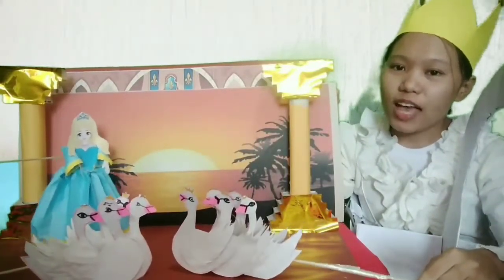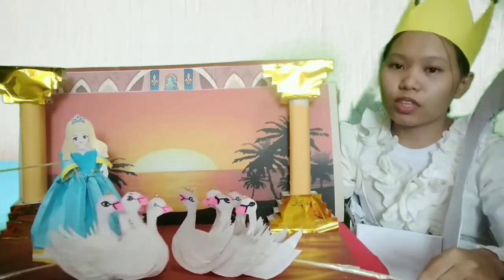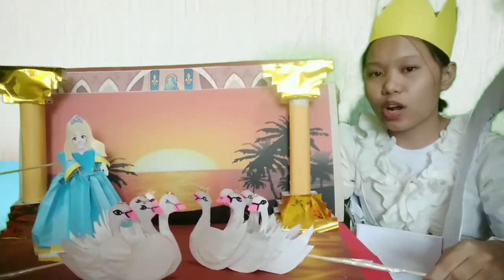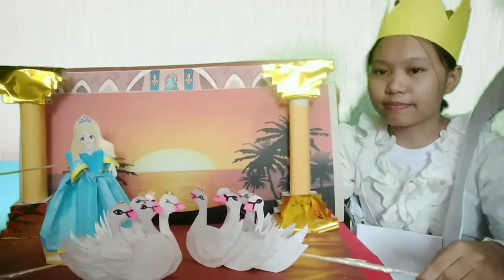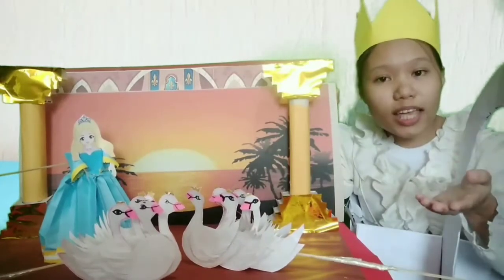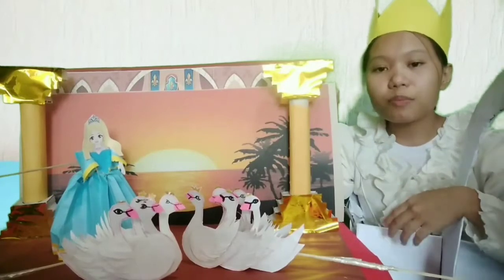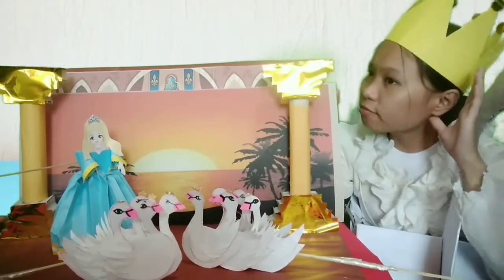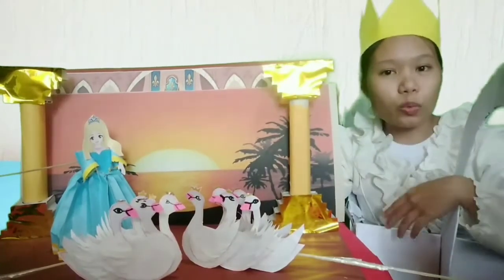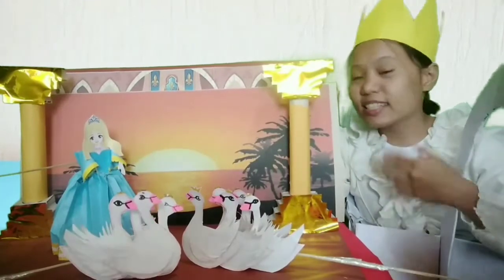Genevieve climbed the cliff and hid behind the bush. The swans landed closer to her, flapping their wings. Now, do you think that these 11 swans are the brothers that she's looking for? That's right. We will see if your answer is correct.